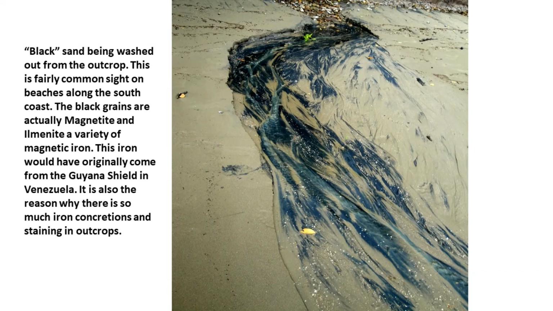Here, black sands have been washed out from the outcrop. This is a fairly common sight on beaches along the south coast. The black grains are actually magnetite and ilmenite, a variety of magnetic iron. This iron would have originally come from the Guyana Shield in Venezuela. It is also the reason why there are so many iron concretions and iron staining in outcrops.